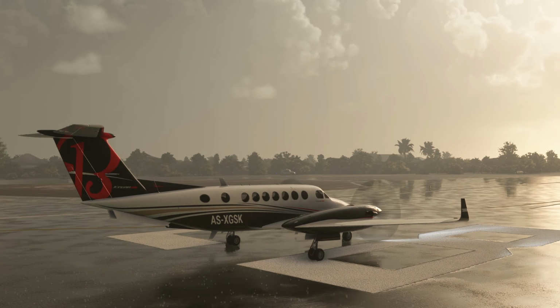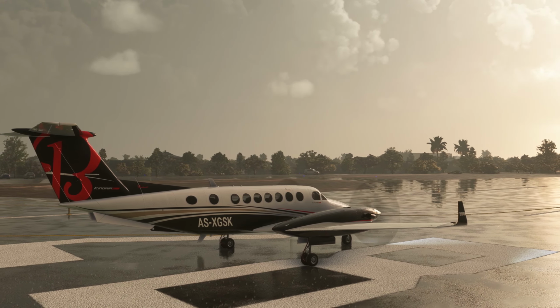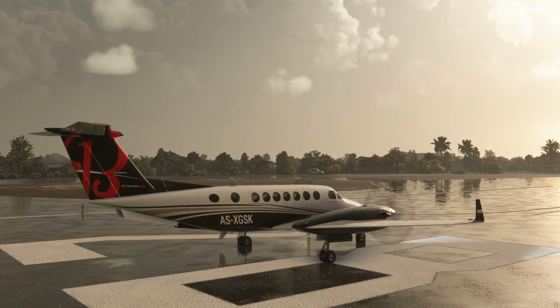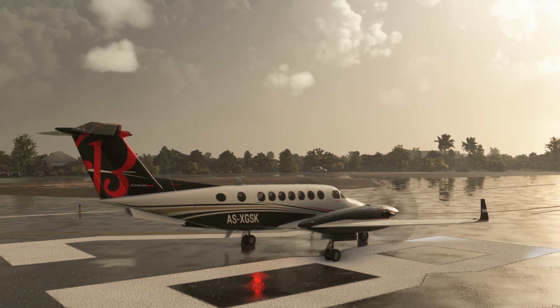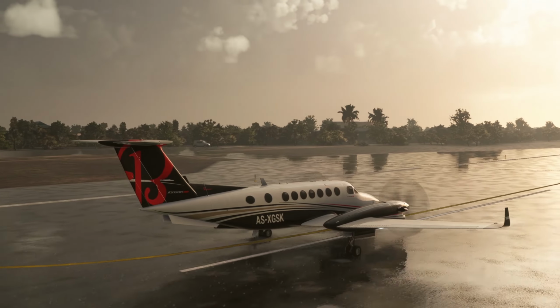And we'll take a look at what ground effects we get with the King Air. First, do a standing brake run up.